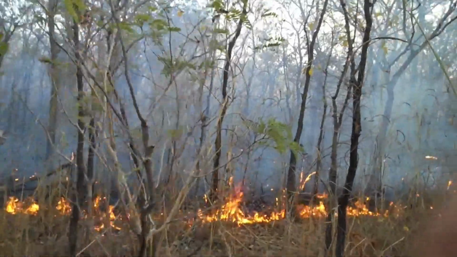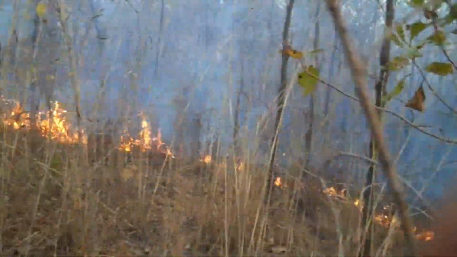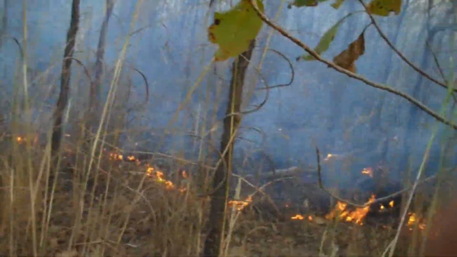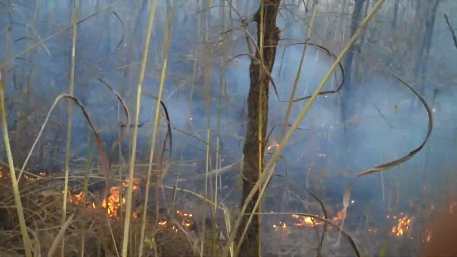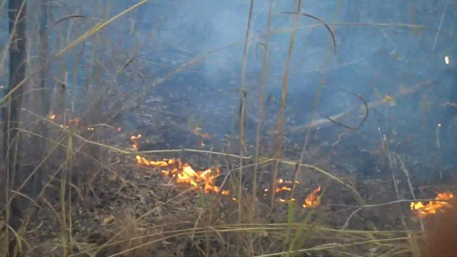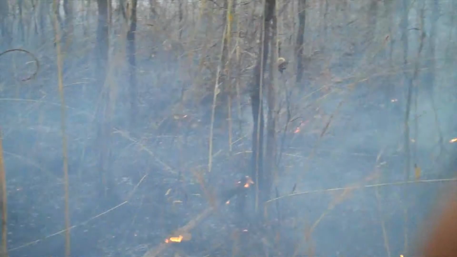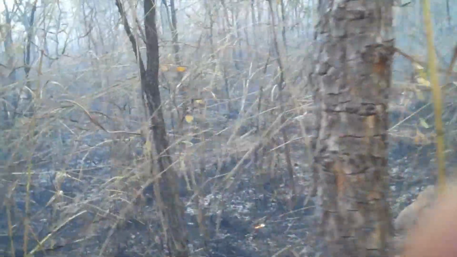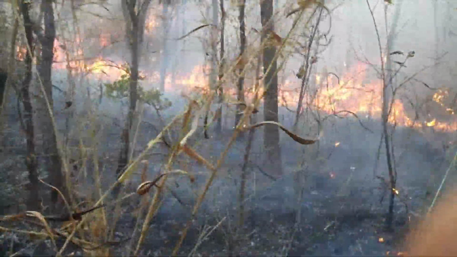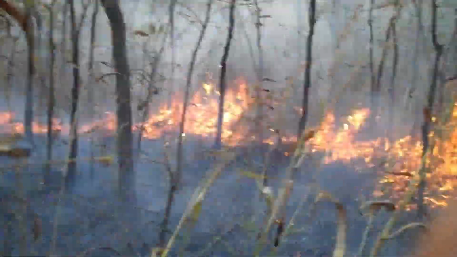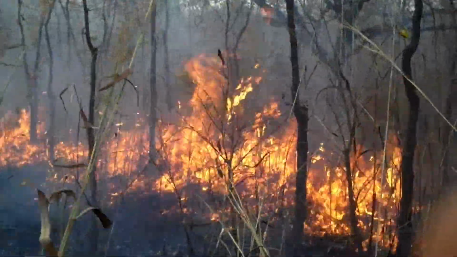I'm going to try and get across to the other side here. See if I can find a little place to cross over without getting my pants burned off. Kind of an interesting idea. Wow, we just jumped to the other side of the fire.